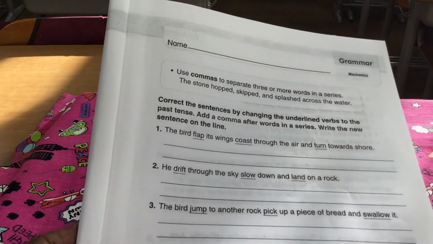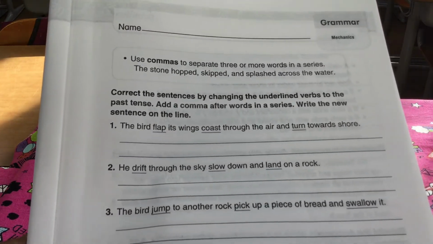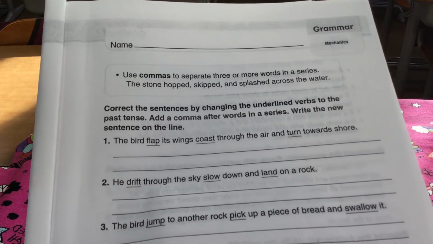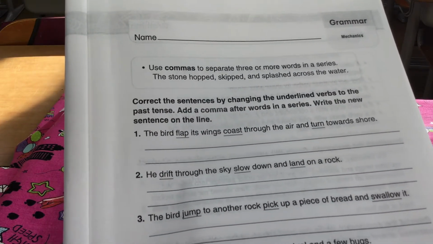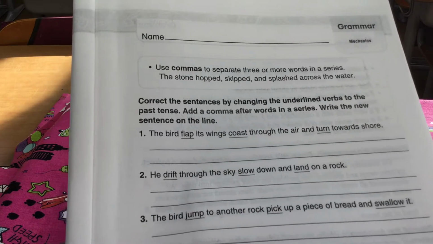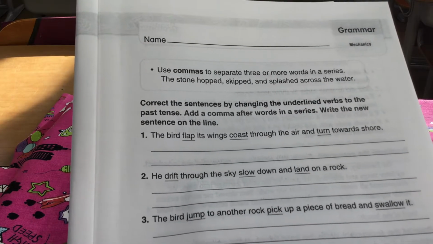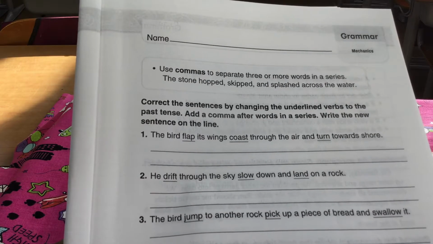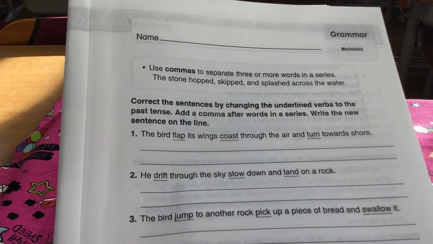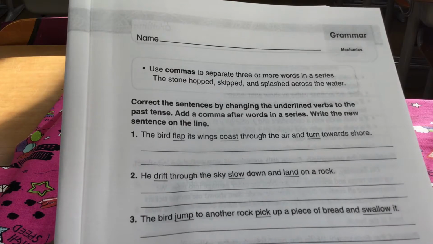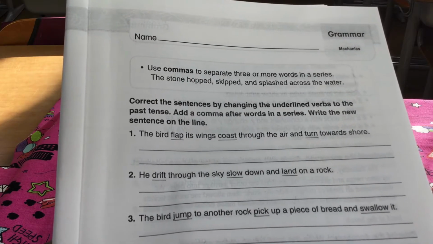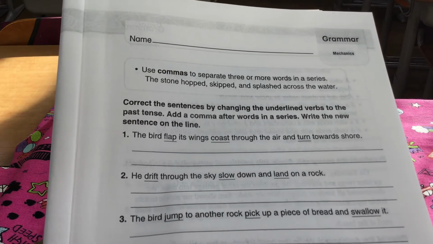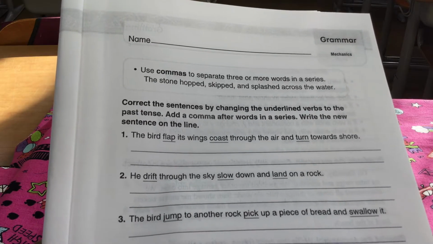Okay, our focus today is going to be on mechanics, and so we have talked about this before. When we talk about the mechanics, we are talking about using punctuation in our sentences. We've talked about full stops or periods. We've talked about question marks and exclamation points. Today we are going to look at how to use commas in our sentences.